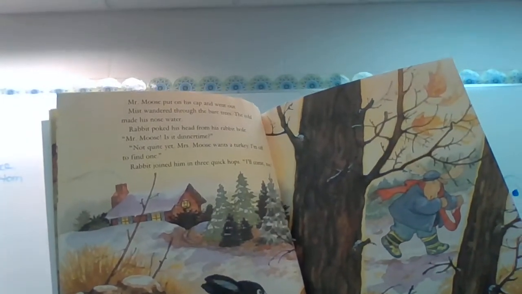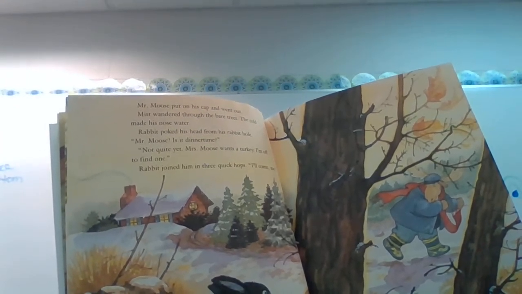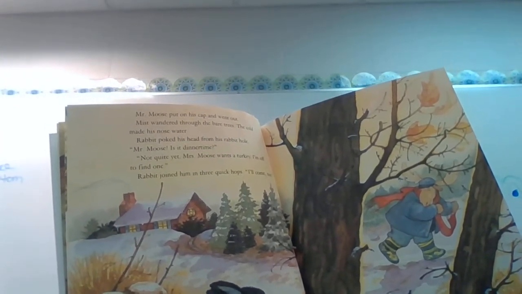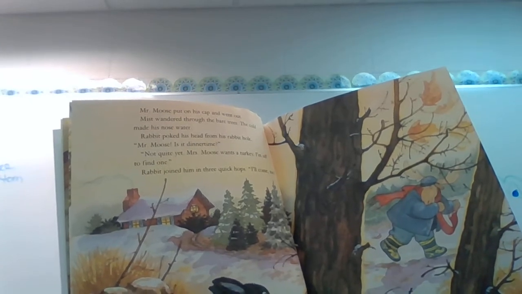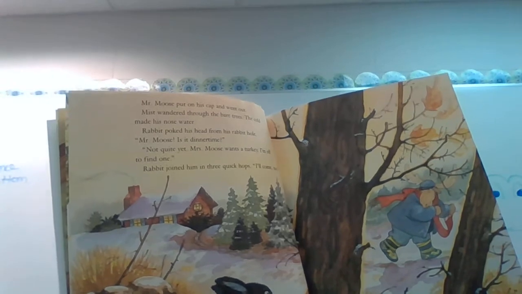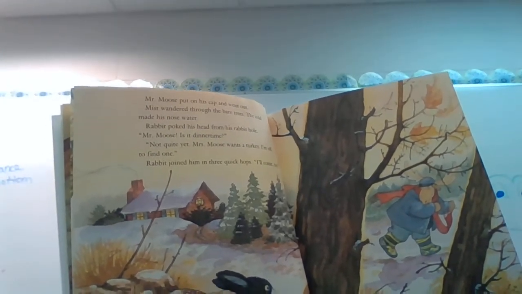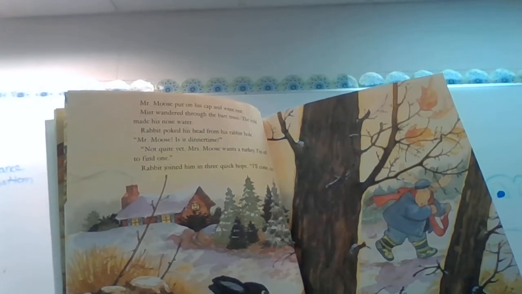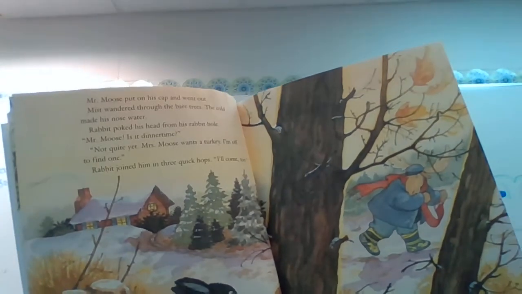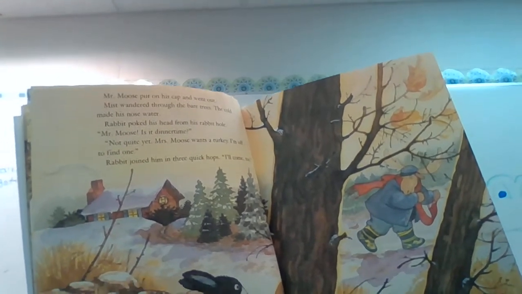Mr. Moose put on his cap and went out. Mist wandered through the bare trees. The cold made his nose water. Rabbit poked his head from his rabbit hole. Mr. Moose, is it dinner time? Not quite yet. Mrs. Moose wants a turkey. I'm off to find one. Rabbit joined him in 3 quick hops. I'll come too.